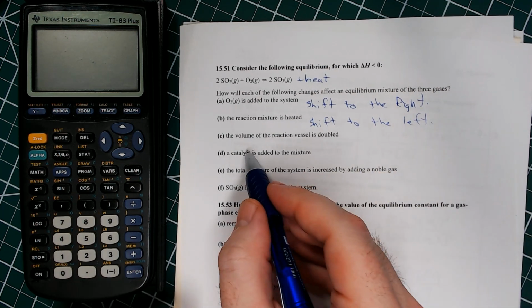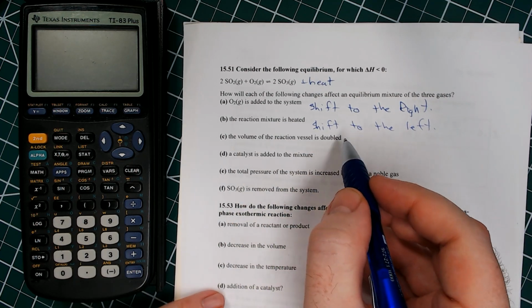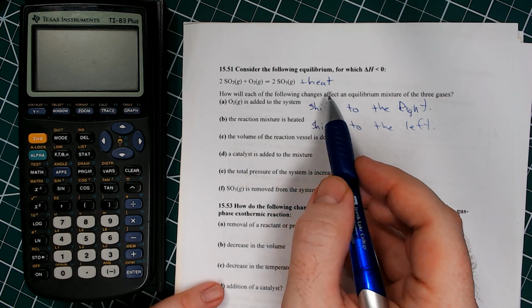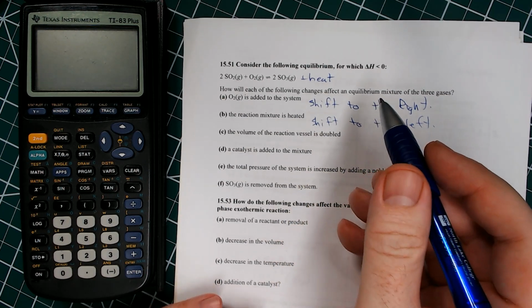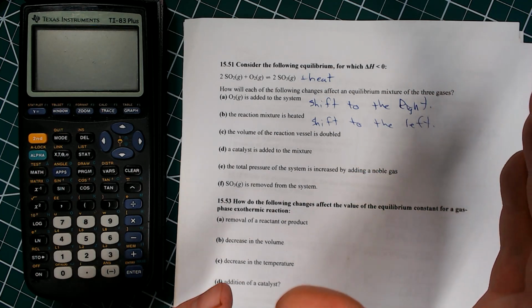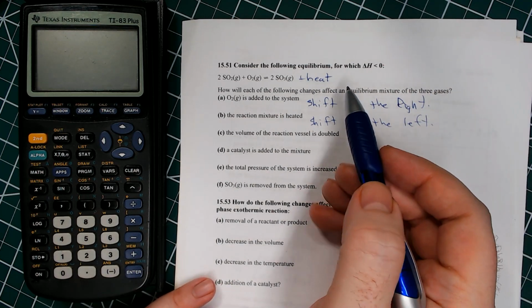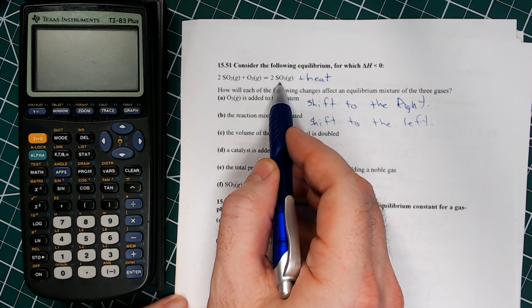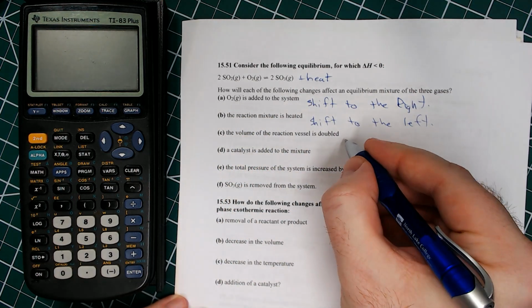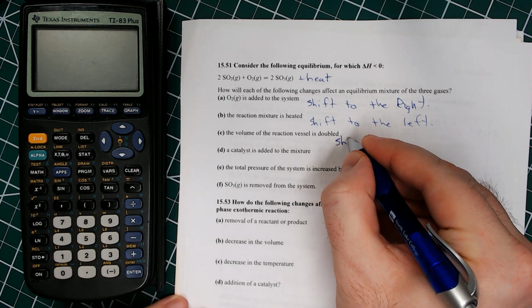Next, we'll look at the volume of the reaction vessel being doubled. When we increase the volume of our vessel, it will shift the reaction to the side with more moles of gas. We have 3 moles of gas on the left, 2 moles of gas on the right, so this will shift to the left.